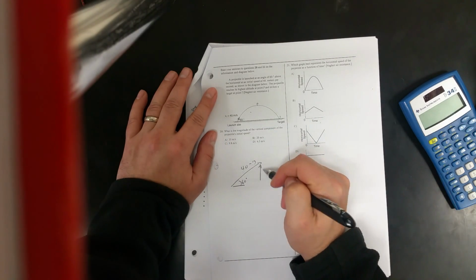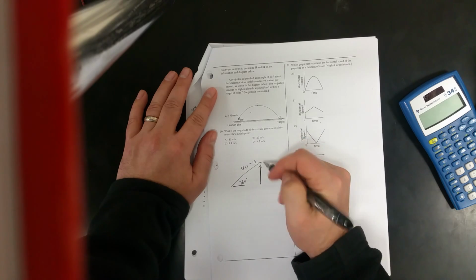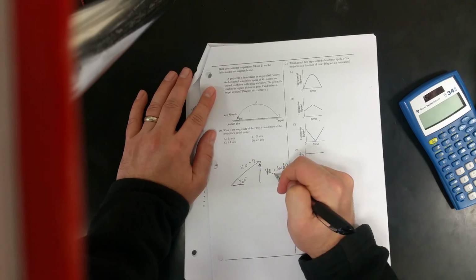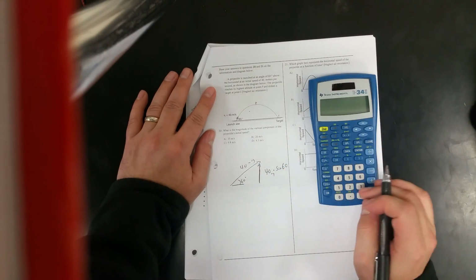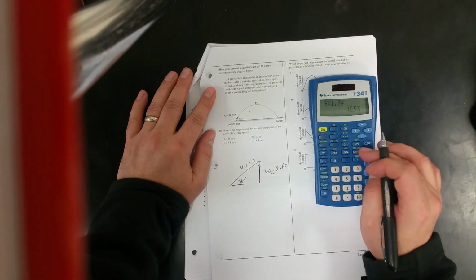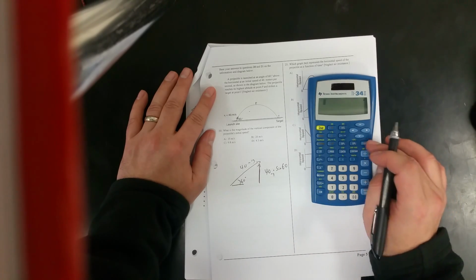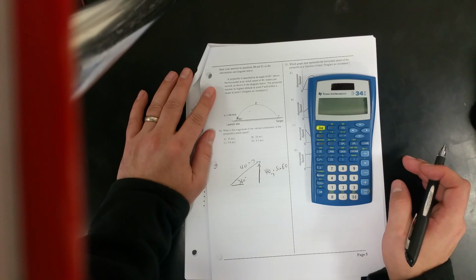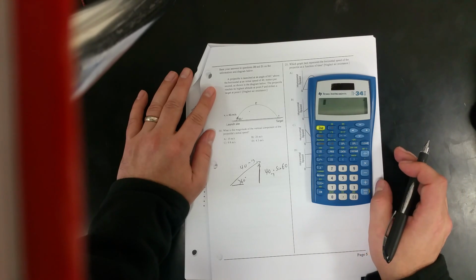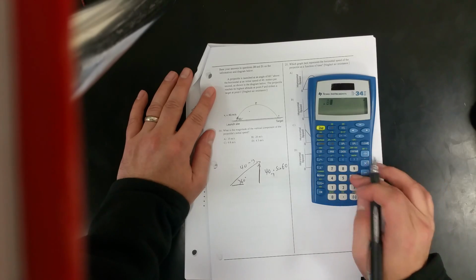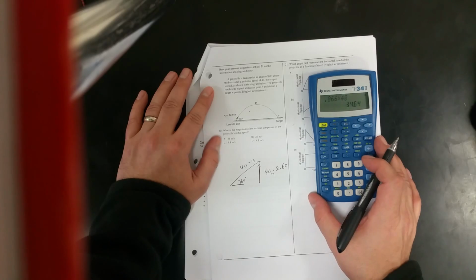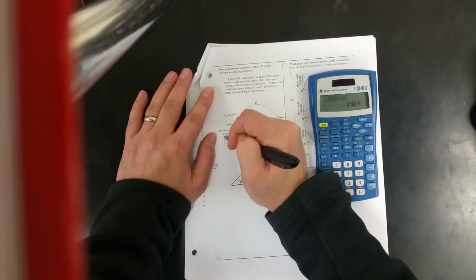So the vertical component, which is this side right there, is going to be 40 times the sine of 60 in meters per second. So you can put that into your calculator. 40 times sine of 60, which, oh my gosh, weird calculator, 0.866. Oh, that's the sine of 60, there we go. Times 40, should be about 35 meters per second.